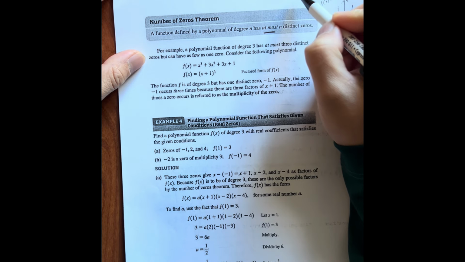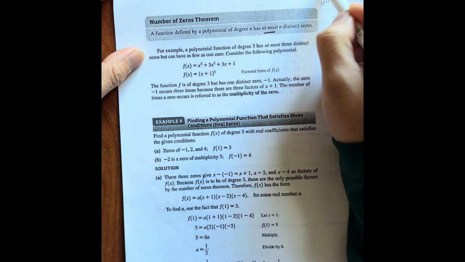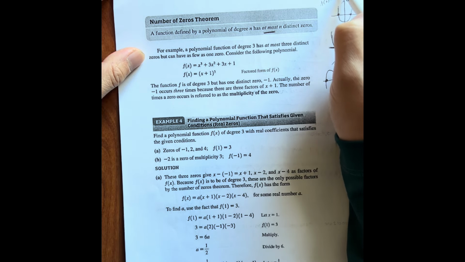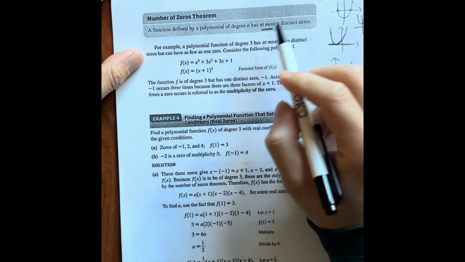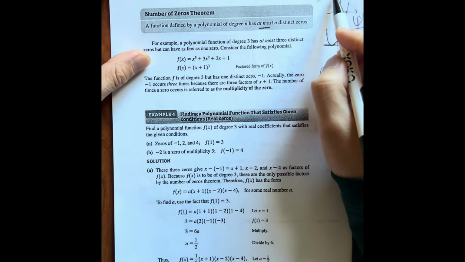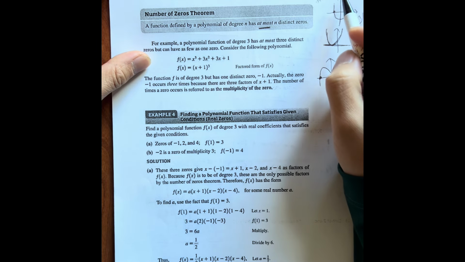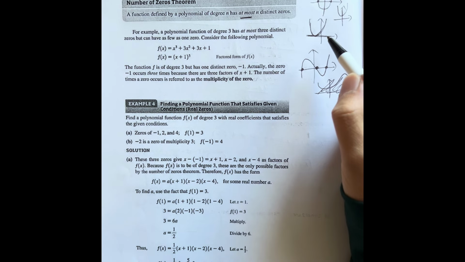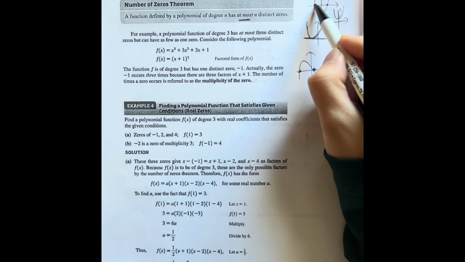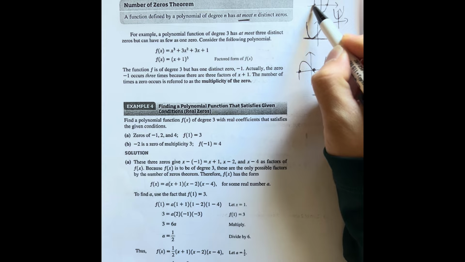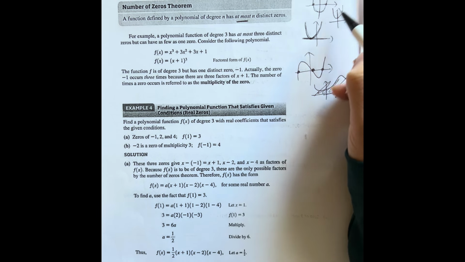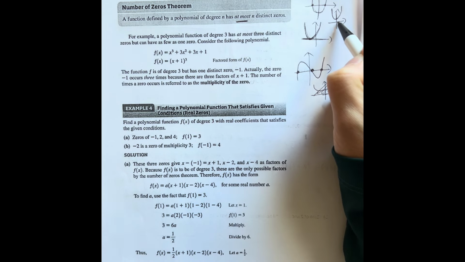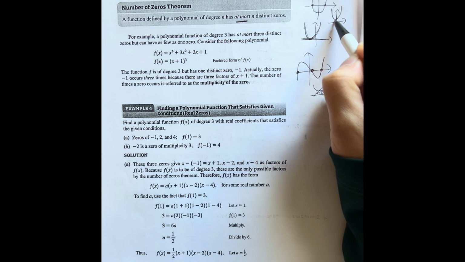It can also have no root at all, like in the case of a horizontal line that's parallel to the x-axis, so it never touches the x-axis. In this case, that would be no root. For a degree 2 polynomial, it can have at most two distinct zeros. In this case, it would meet the x-axis twice. In this case, it would meet the x-axis at only one point. In this case, it never touches the x-axis at all, so there would be no root.